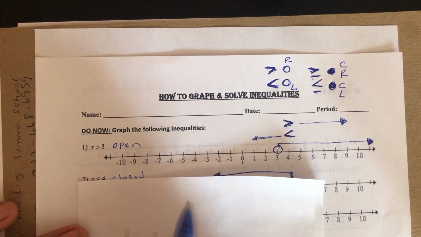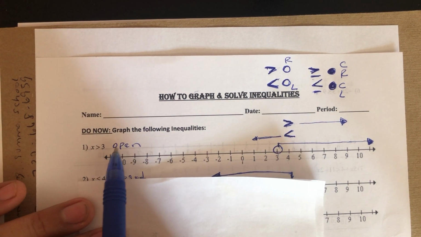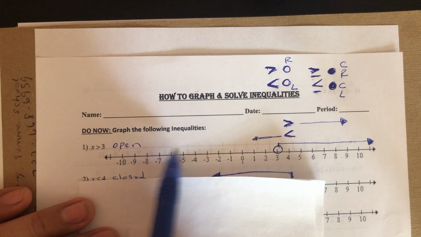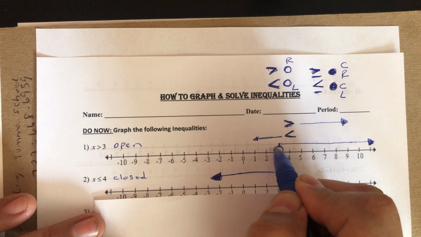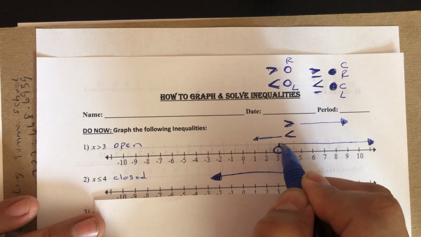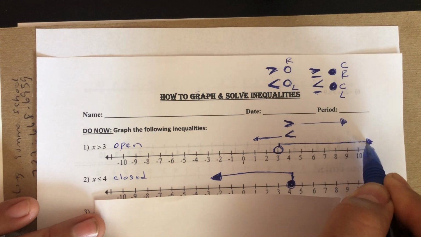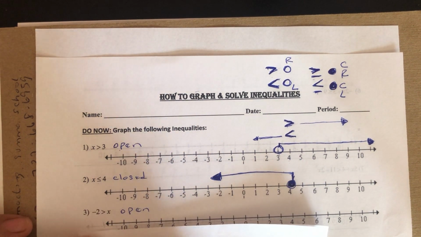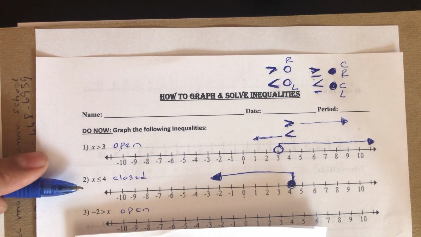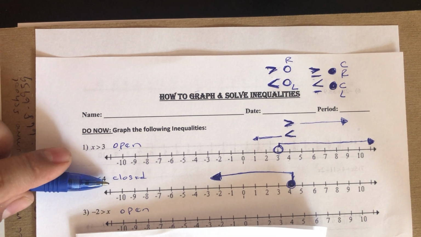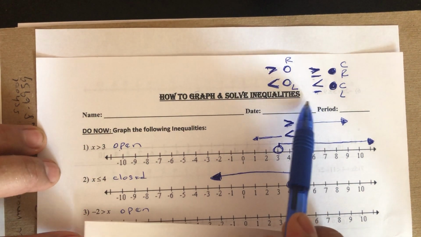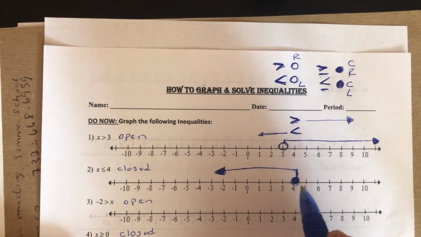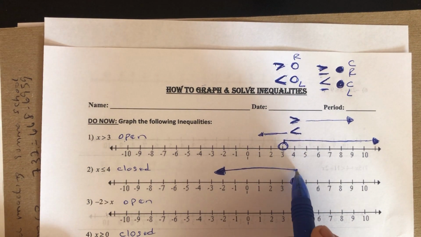The first answer was graph x is greater than 3. So because it's greater than, it's going to be open and it's going to the right side. So you go to number 3, you do an open circle, all right? And your arrow should be going to the right, okay? Now, number 4, because it had the equal sign, that's supposed to be a closed circle, all right? But because it's less than, that means this right here, less or equal to, we have to go to the left. So I go to 4, circle it, and I create my arrow.